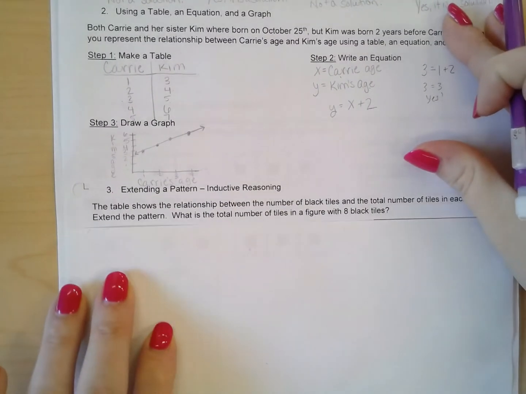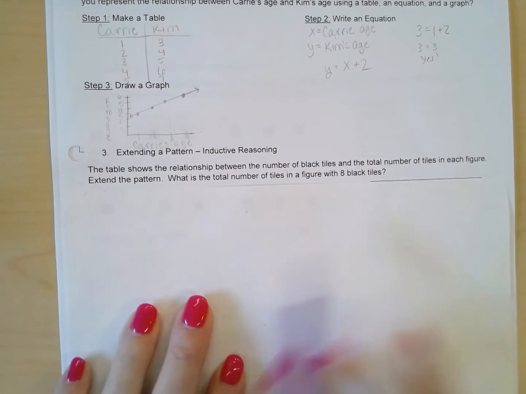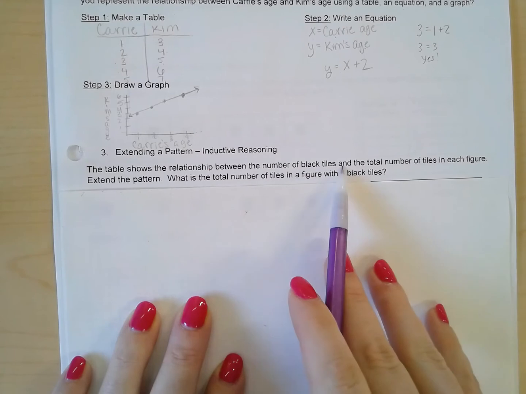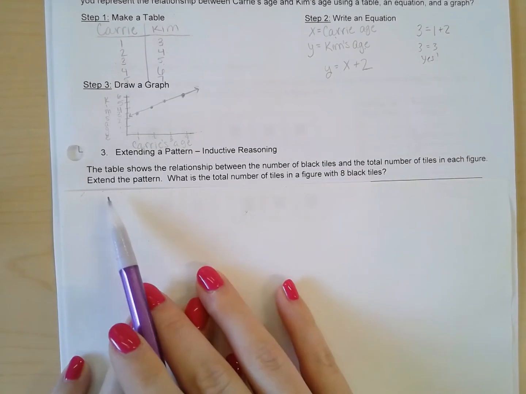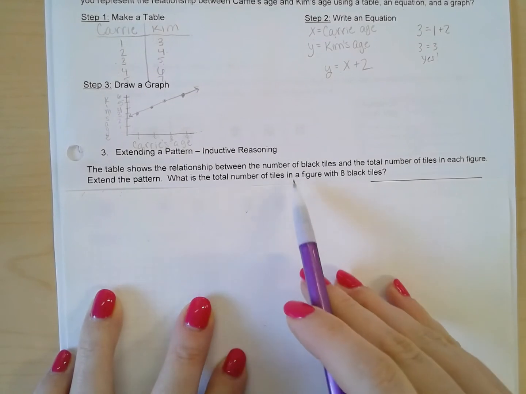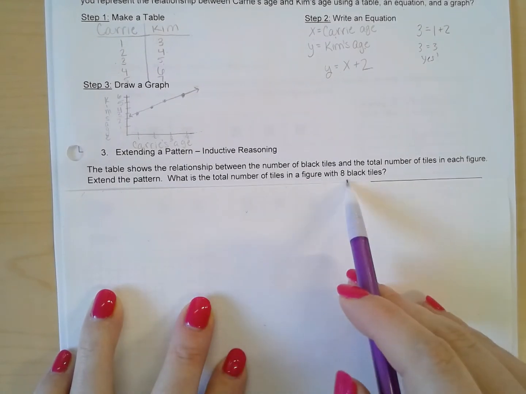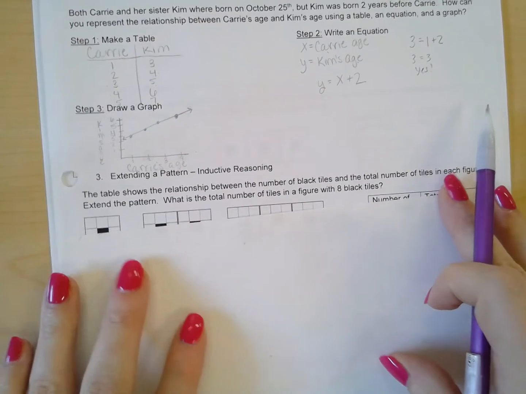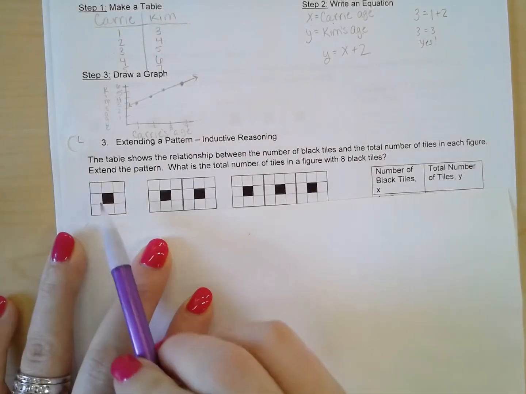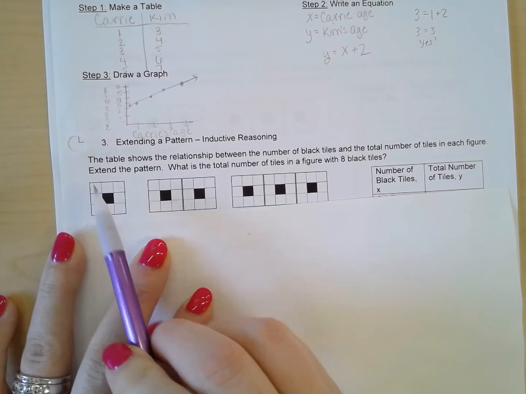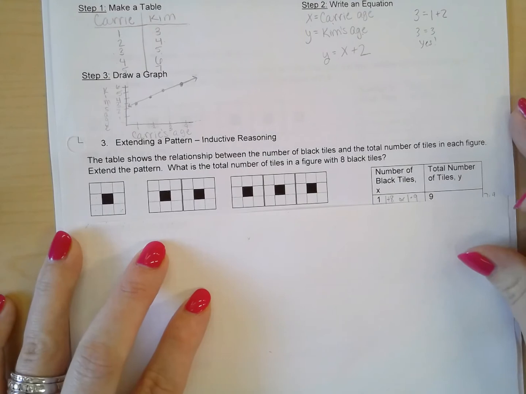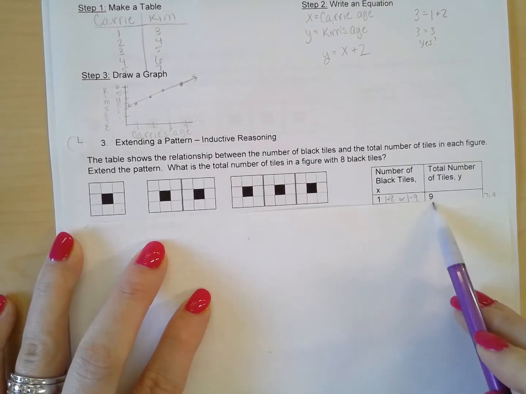The last problem for today, it says the table shows, so they already make the table for you, the relationship between the number of black tiles and the total number of tiles in each figure. Extend the pattern. So continue the table. What is the total number of tiles in a figure with 8 black tiles? So they show you this picture. Okay. So when there is 1 black tile, there are 9 tiles total. So that's how they get 1 and 9.